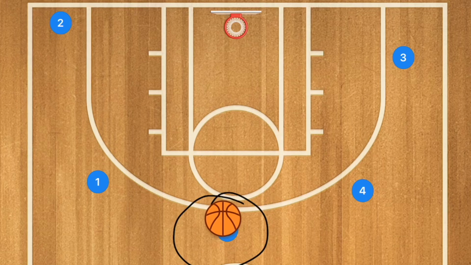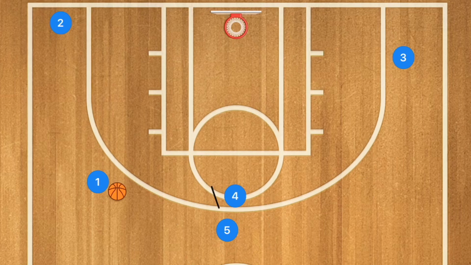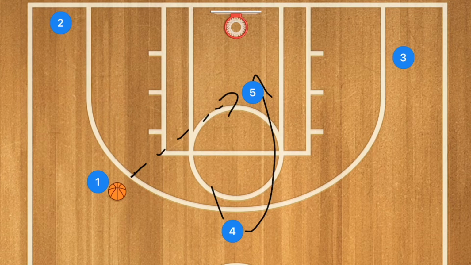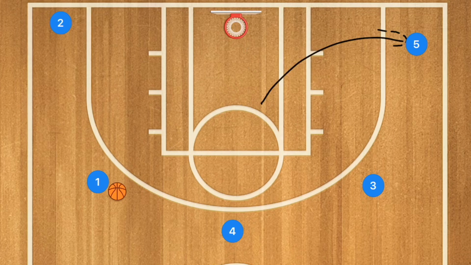If, for example, he sets a pass over to player 1, we can then have player 4 set a screen for player 5, and player 5 can then, of course, cut towards the basket. He may be open for a pass, and player 4 is then going to be popping up towards the point. Player 3 is going to be going to the wing, and player 5, if he wasn't open, will be going out towards that corner.